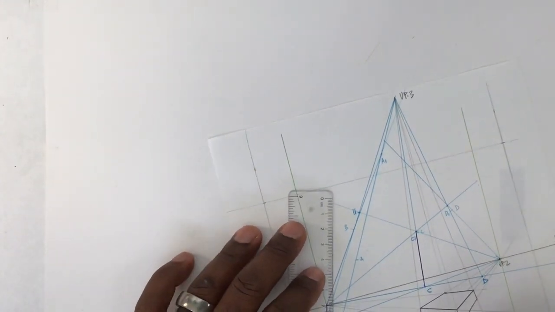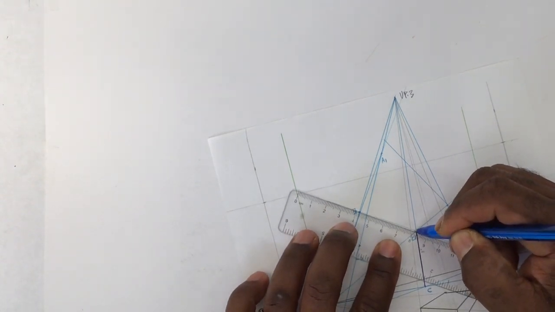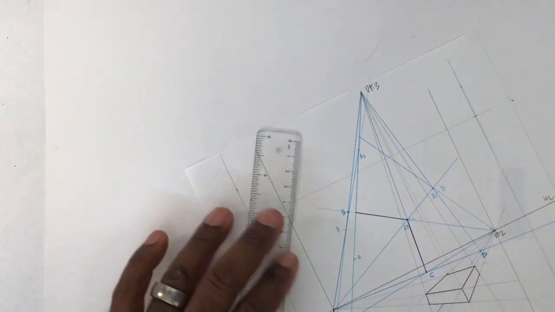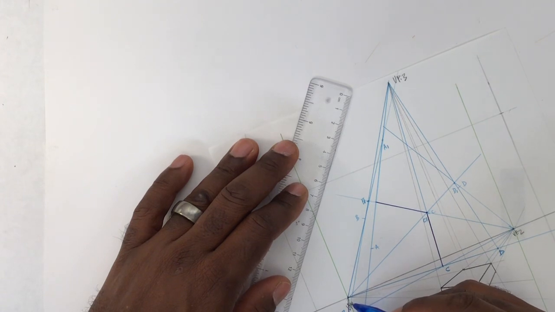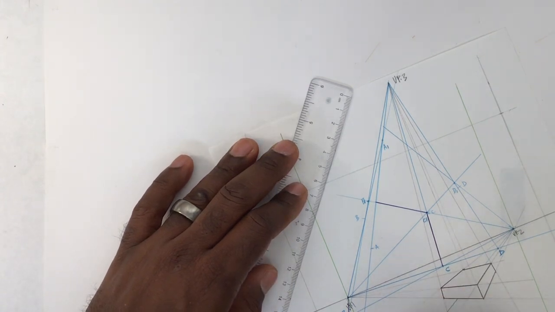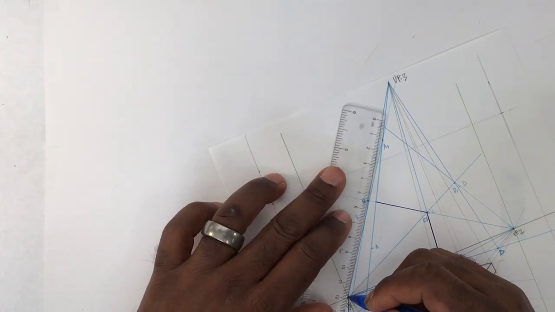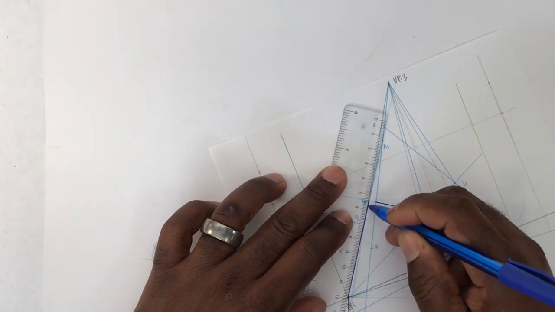Something was off somewhere. So that's sort of like a back wall. Like that. And we have that's B1. So we have the back wall.